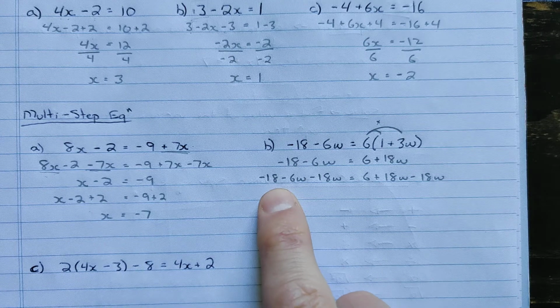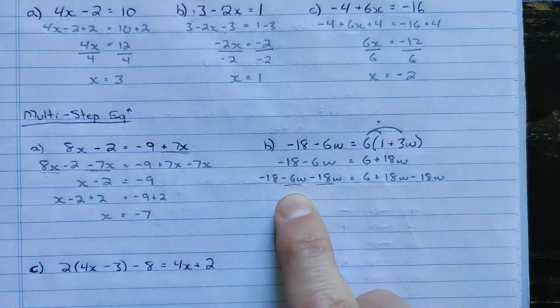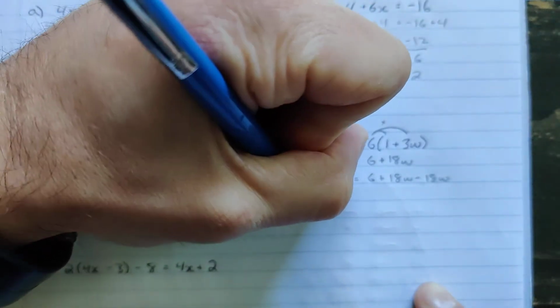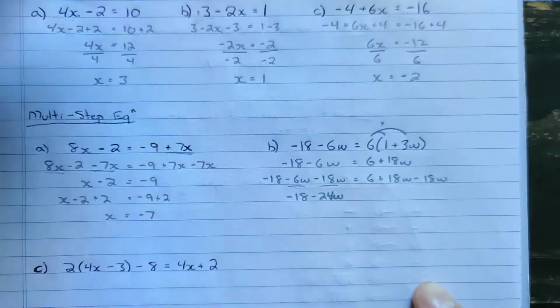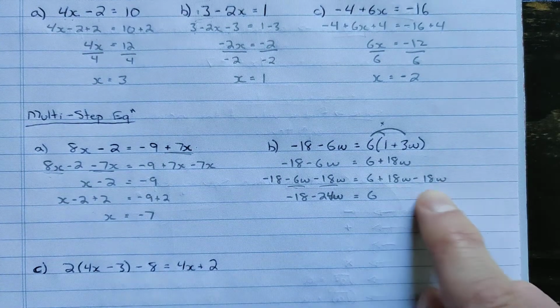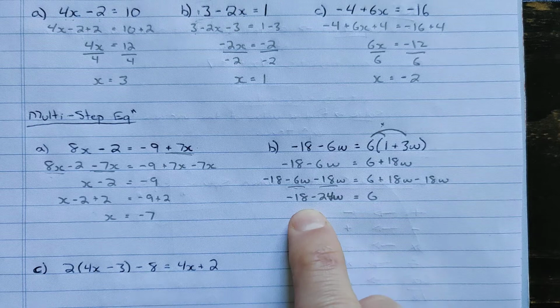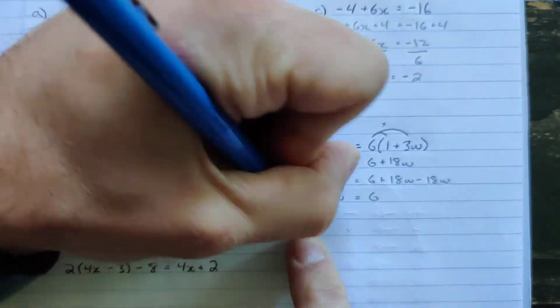I want to get rid of this 18w here. And so to get rid of the 18w, I have to subtract 18w from both sides. And now I have negative 18 minus 6w minus 18w. That will give me negative 24w. So 18 minus 24w on this side. And on the other side, I'll just be left with the 6, as 18w minus 18w is 0w, and it's gone. Now I have to get rid of that negative 18 on this side. So to do that, I will add 18.